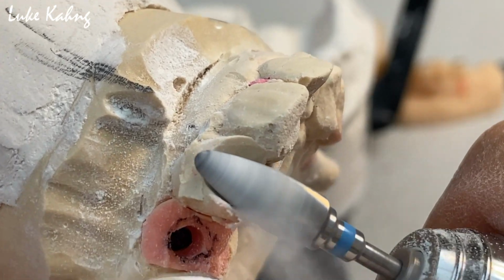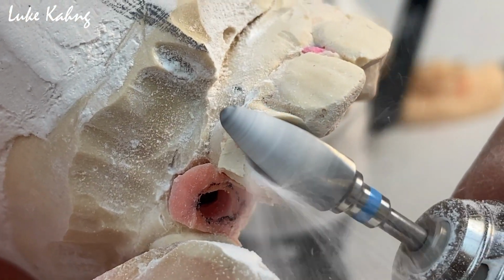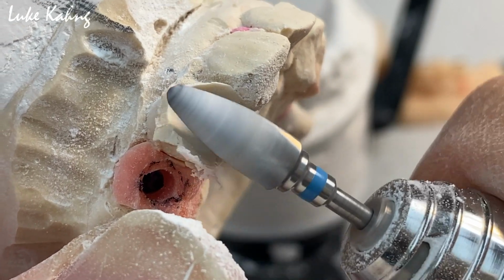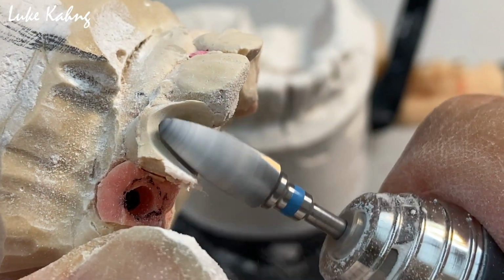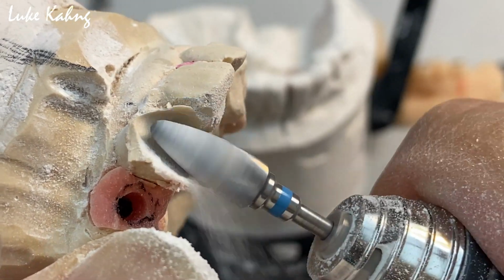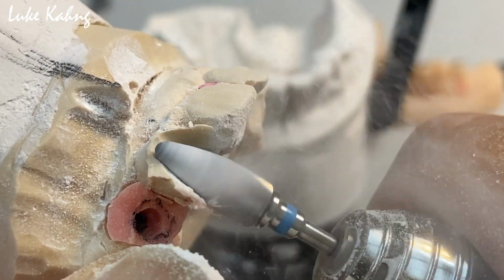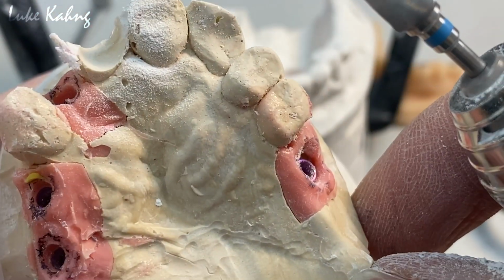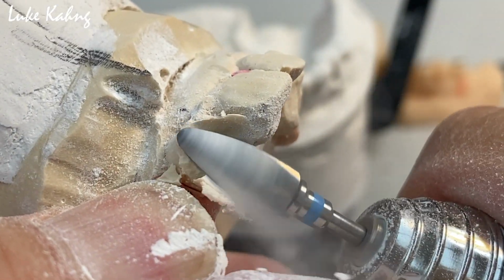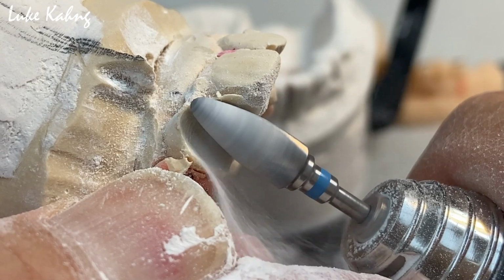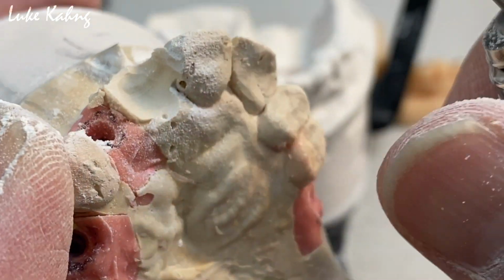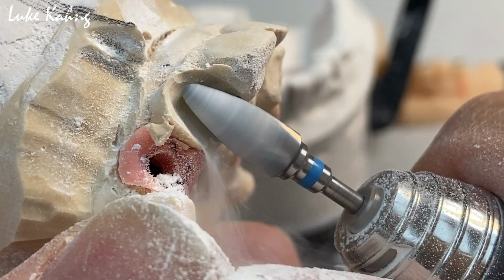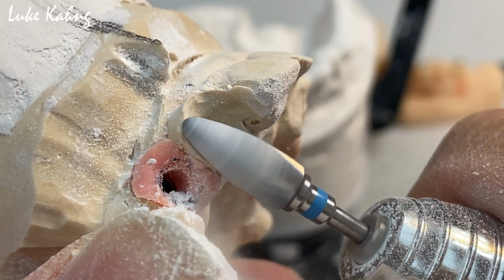Trying to make the convex. Maintain the principal contour, but reduce it like a football shape.